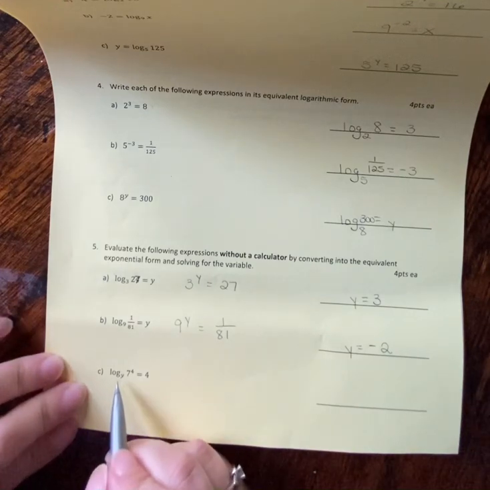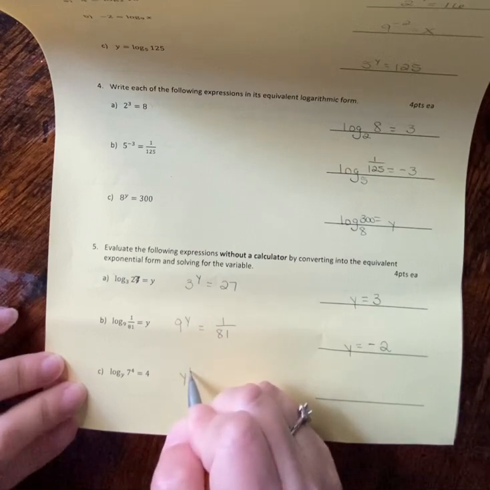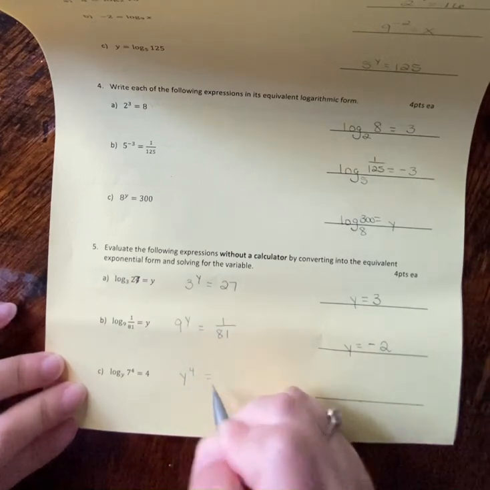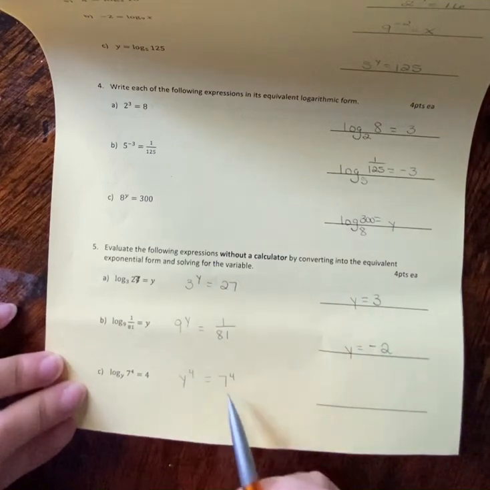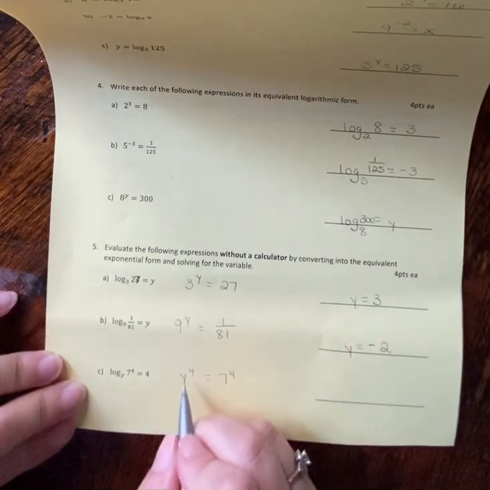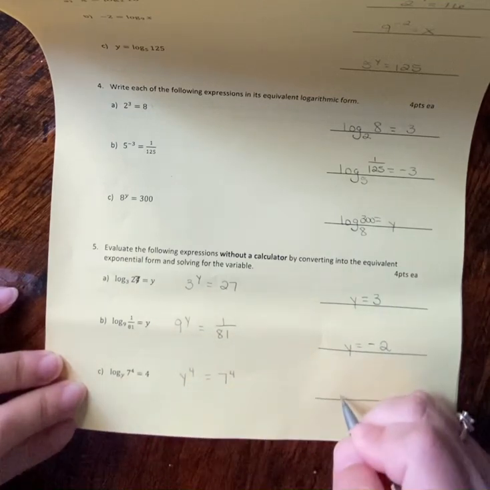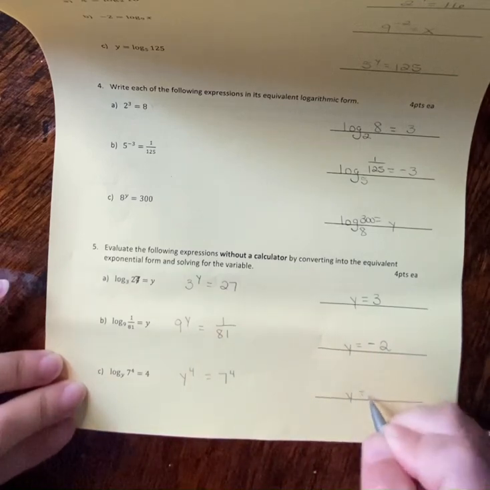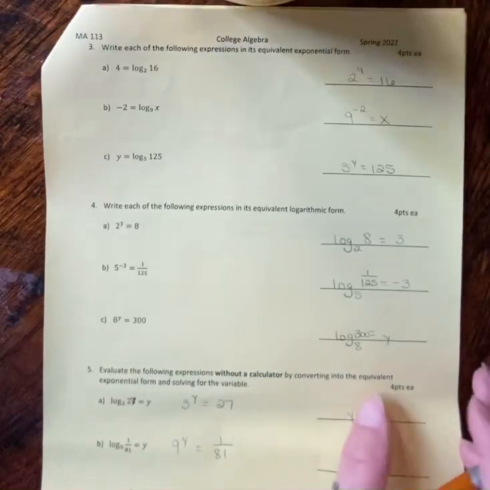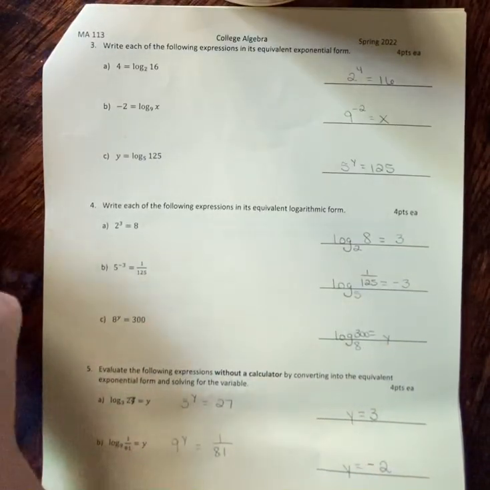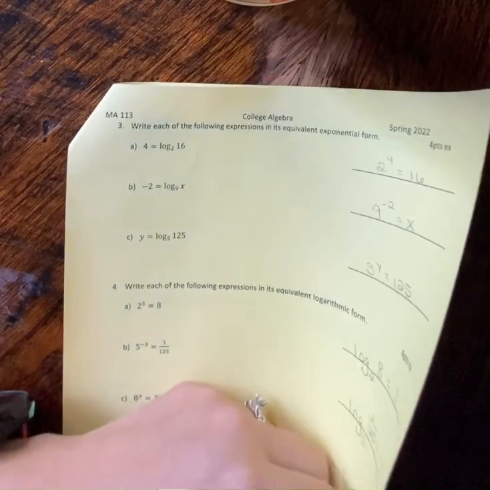Moving on to the last one. Log base y of 7 to the 4th equals 4. So the base becomes the base. Your answer becomes your exponent. What you were taking the log of becomes your new answer. So now I have y to the 4th equals 7 to the 4th. Notice the exponents are the same, and the only thing we have left is the bases. And since they're set equal, that tells me that y equals 7. So that's how you do those. Let's flip on over to the next page.